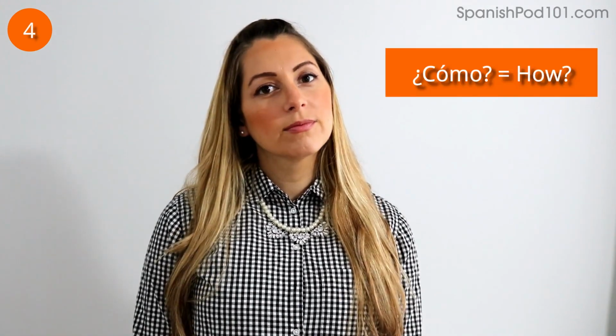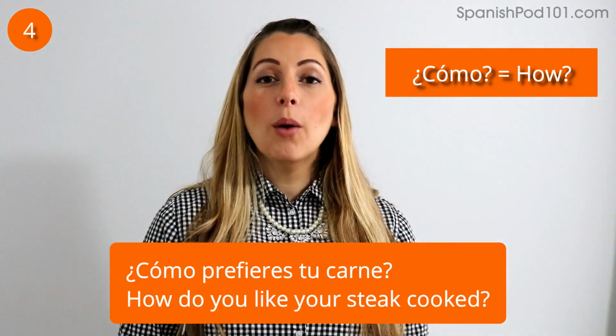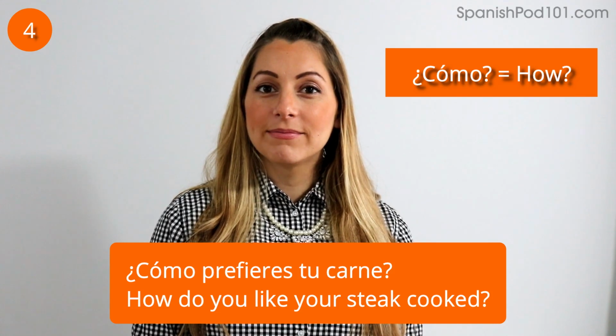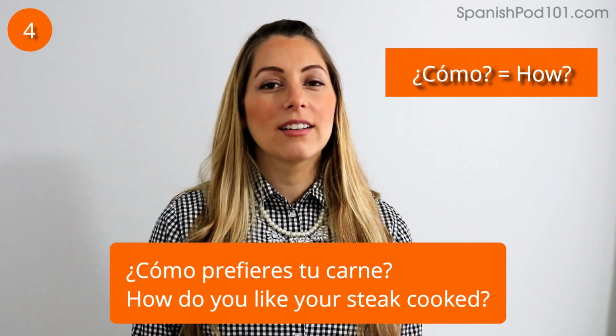Número 4. ¿Cómo? ¿Cómo significa how? Por ejemplo, ¿cómo prefieres tu carne? How do you like your steak cooked?